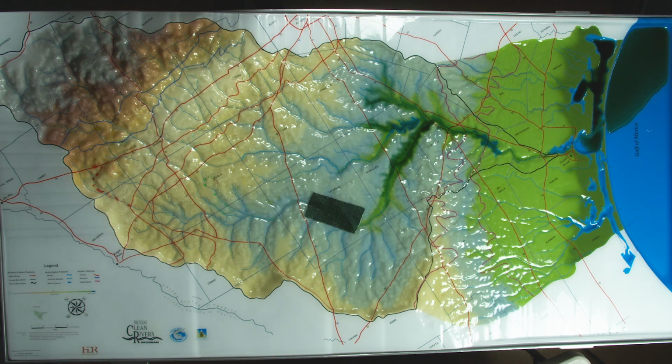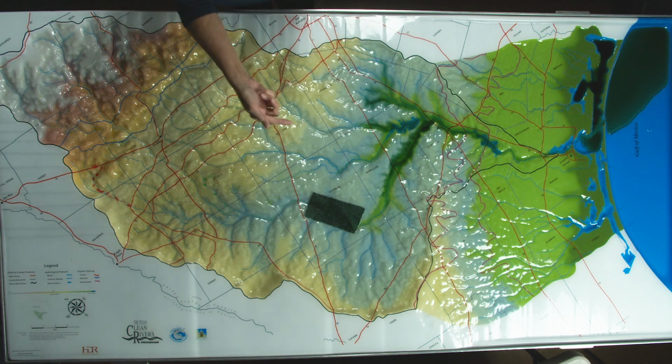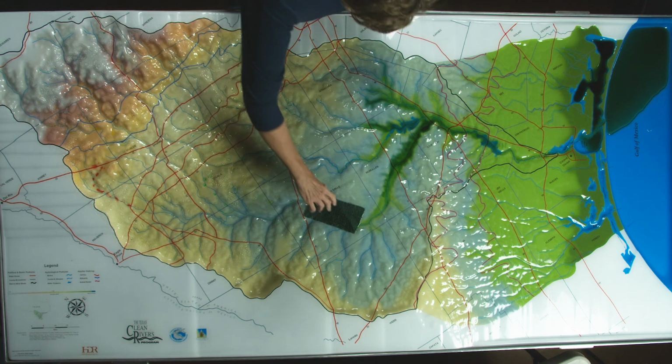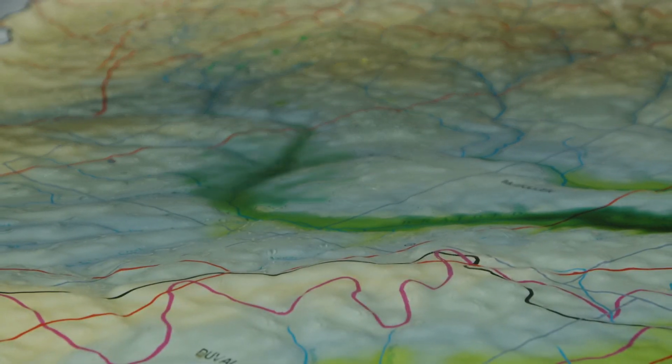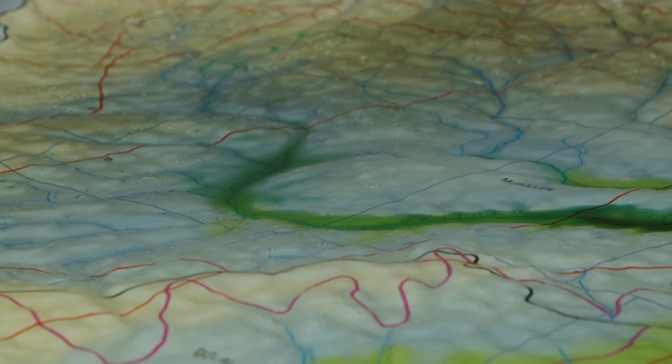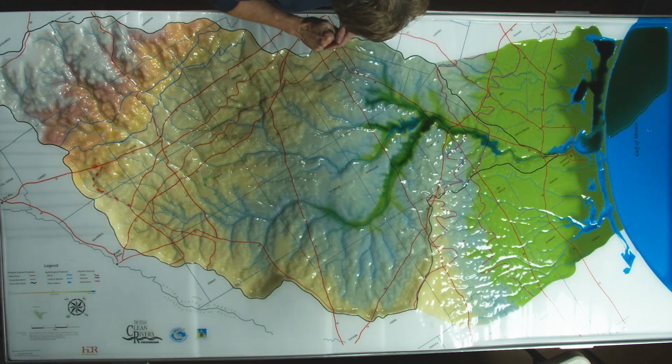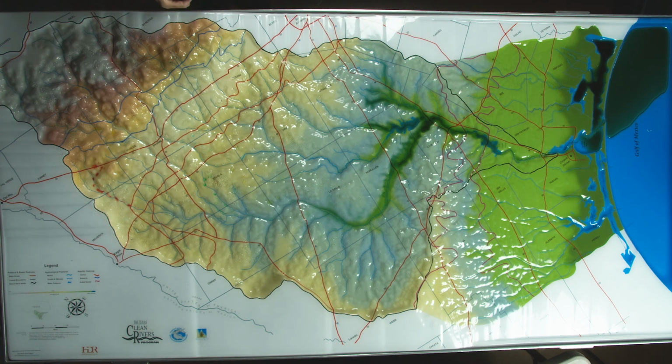Let's see if our riparian plants prevented some of that from traveling. We see that it slowed it down, but let's see if it actually did prevent it. I'm going to take this and I'm just going to squeeze it out. And you can see how much pollution it did indeed stop.